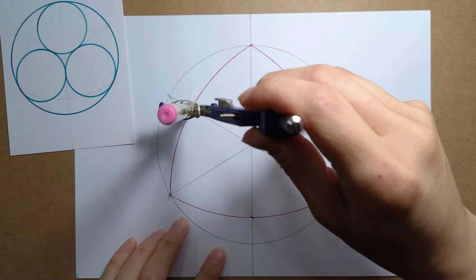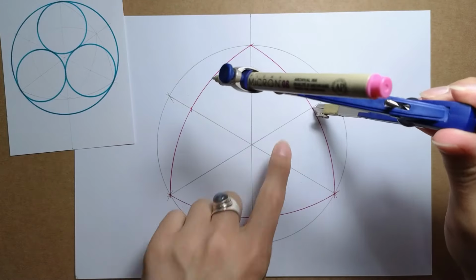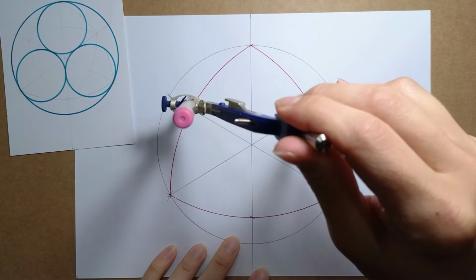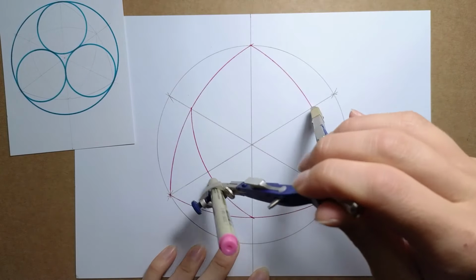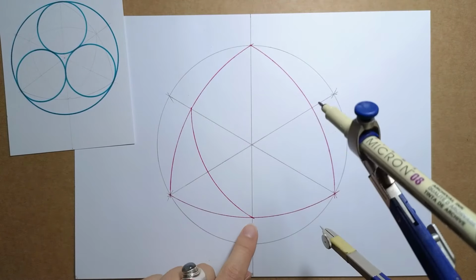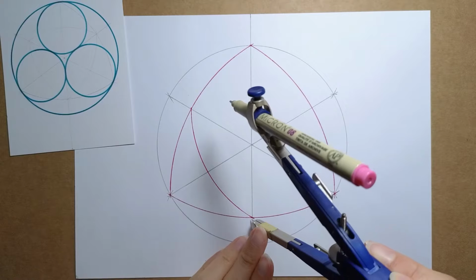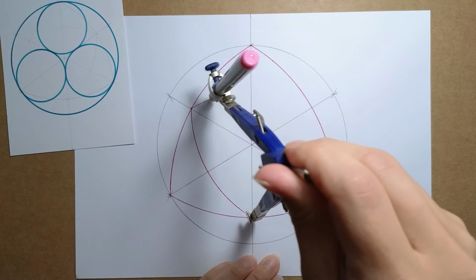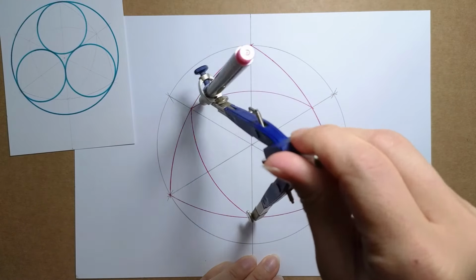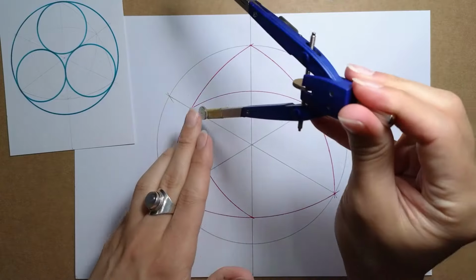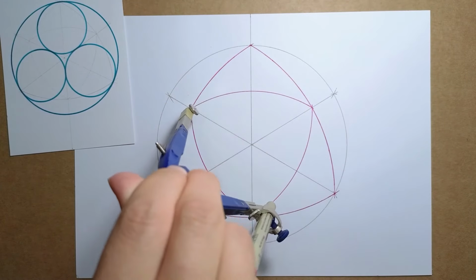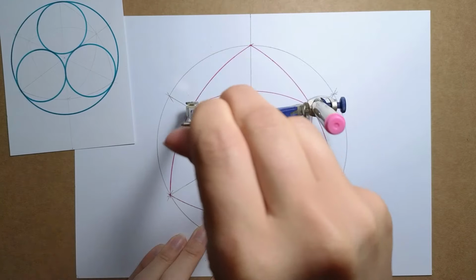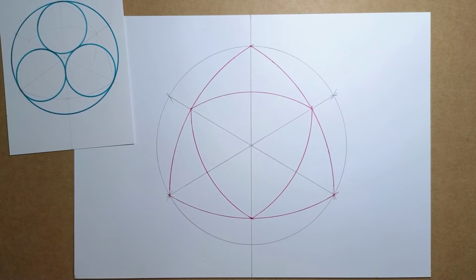Check that it's the same measure on each side and that your compass point is placed correctly, and then draw the arc. And then from each of the middle of the arcs of our first shape, like this, place the compass point and draw the opposite arc until you get again this sort of rounded triangular shape, this time pointing down.